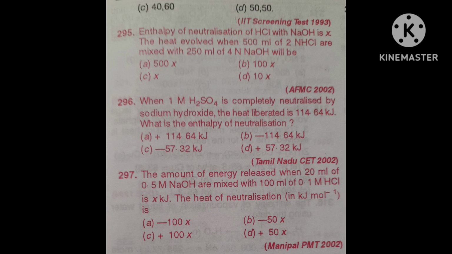The amount of energy released when 20 ml of 0.5 M NaOH is mixed with 100 ml of 0.1 M HCl is x kilojoule. The heat of neutralization in kilojoule per mole is: first option minus 100x, second minus 50x, third plus 100x, fourth plus 50x.